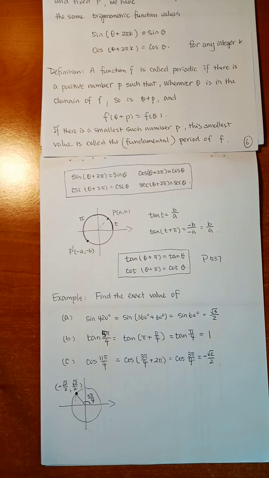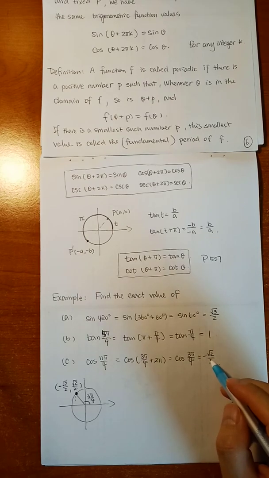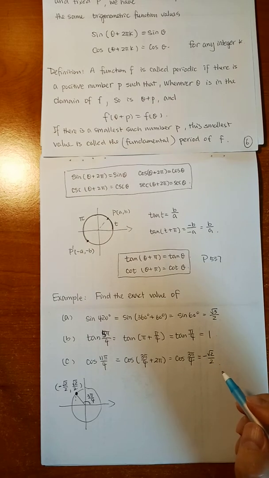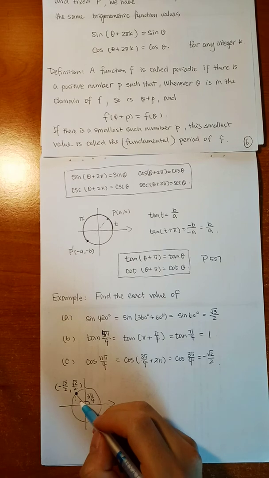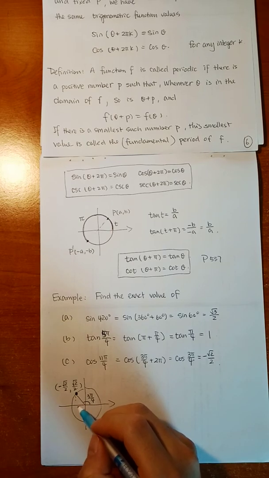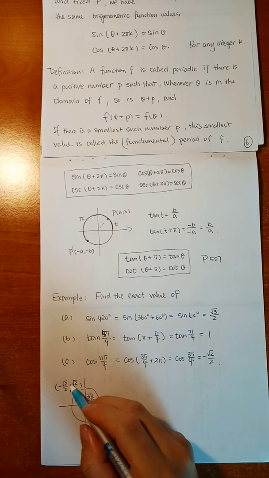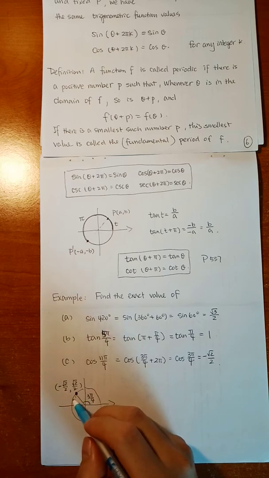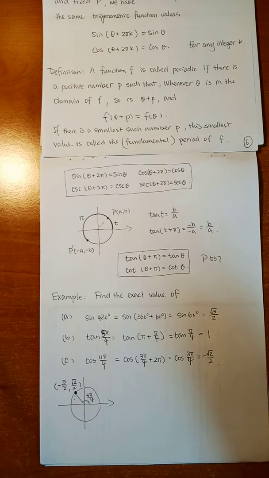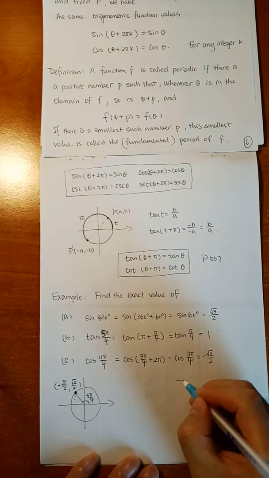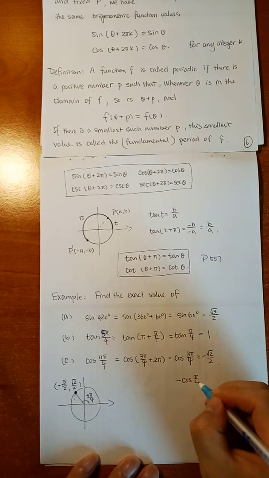Okay, so this is the computation. How do you get this negative square root of 2 over 2? You find the reference angle. The reference angle is pi over 4. It's in the second quadrant, where cosine is negative, so you get negative square root of 2 over 2. So you get negative cosine pi over 4.